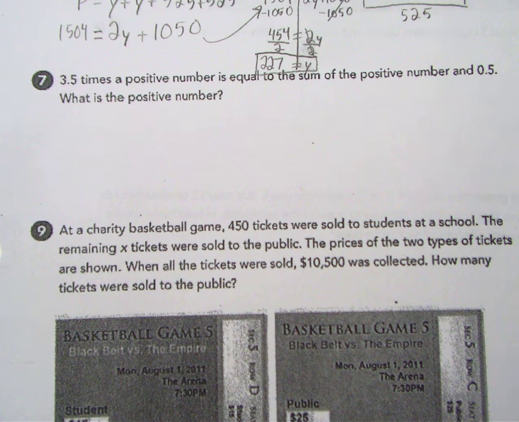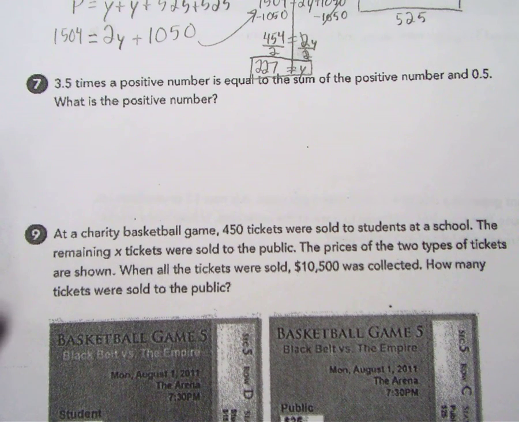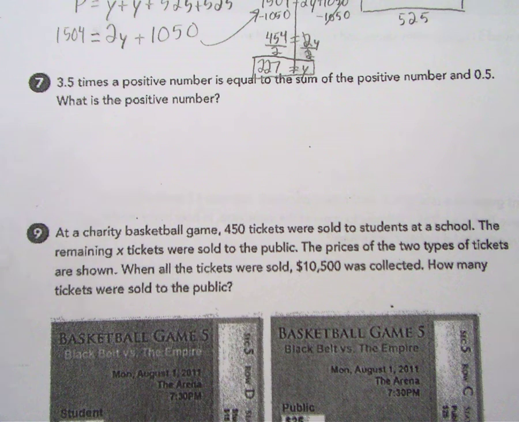Alright, so now let's look at problem number 7. So it says 3.5 times a positive number is equal to the sum of the positive number and 0.5. What is the positive number? Okay, so it all looks Greek to me, but we're going to figure this out.